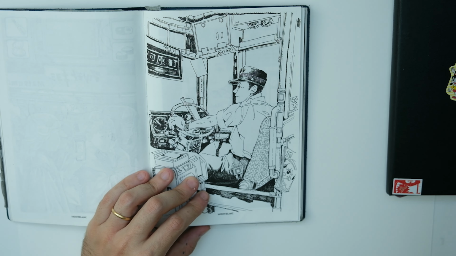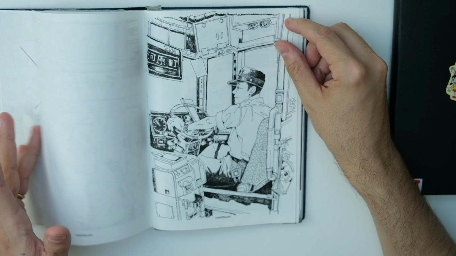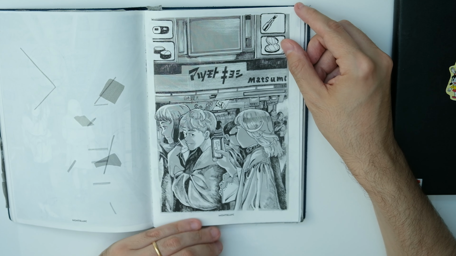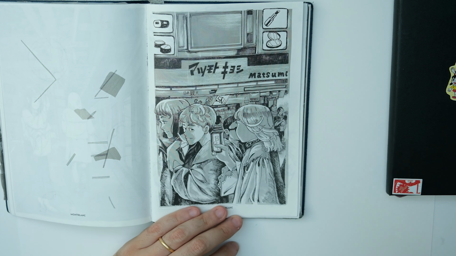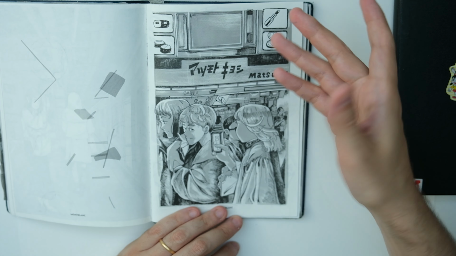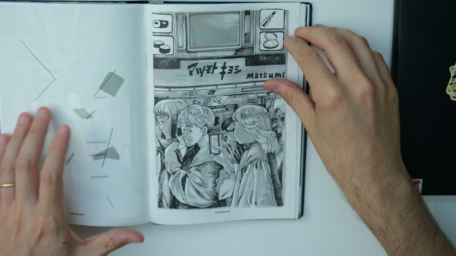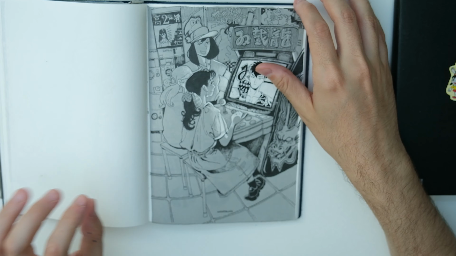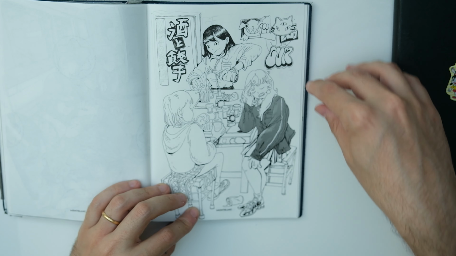Not the entire book, but many of the drawings that you see in this book can be found on my Instagram. So you can have an idea of my current style and my current output. Chances are, if you're here, you probably are familiar with some of my work. But yeah, this was made using a fine liner.